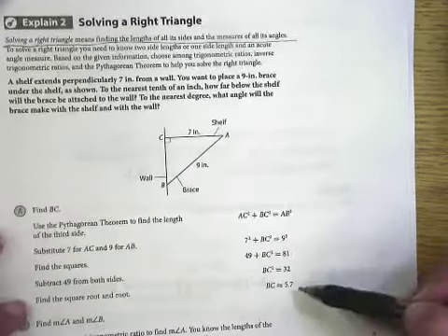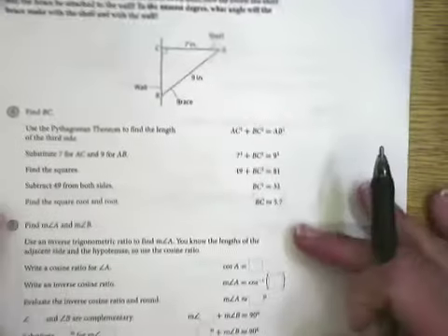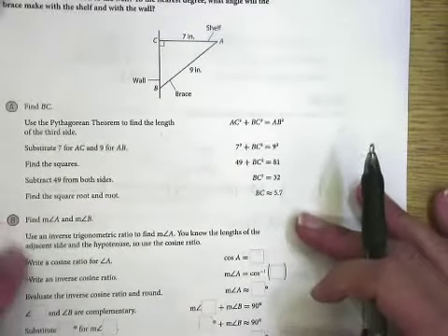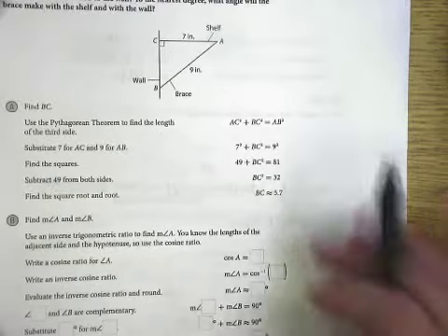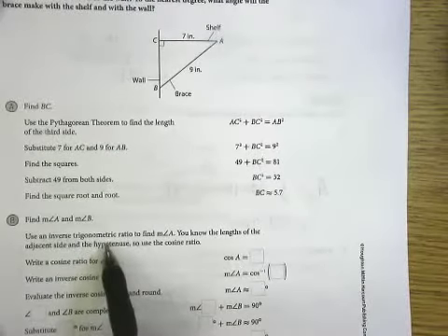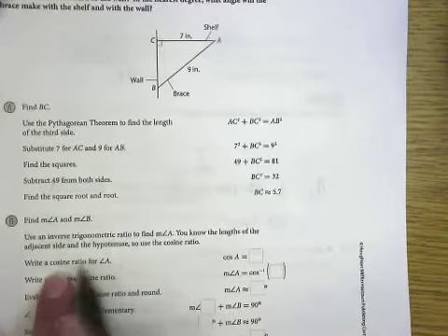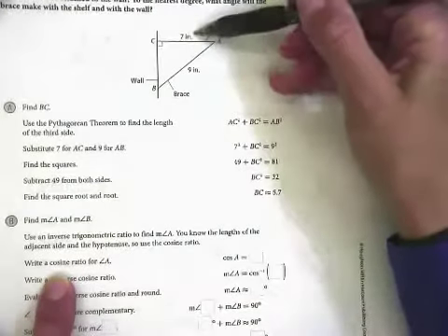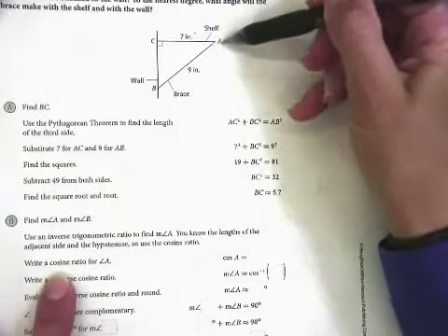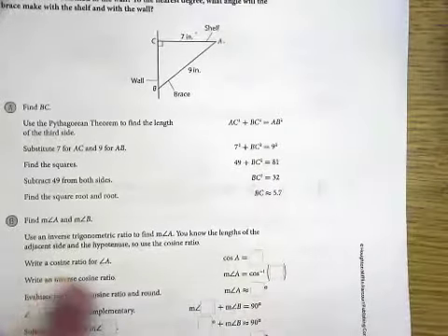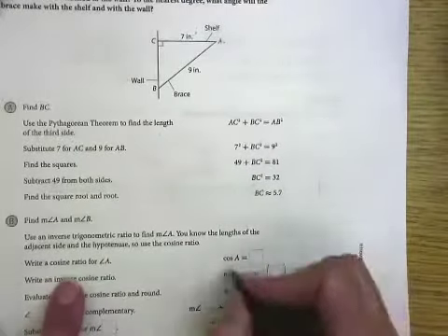And so in this diagram, I know 2 side lengths, and I'm asked for the other side length. So notice how they're using Pythagorean's theorem, just like we've done in the past, to find the 3rd side length of the right triangle. And now what we're going to do is find the angle measures, just like we did 2 lessons ago. We're using inverse trig ratios.